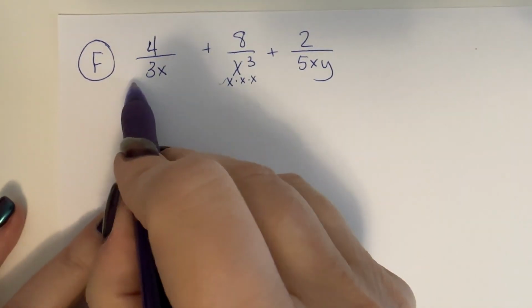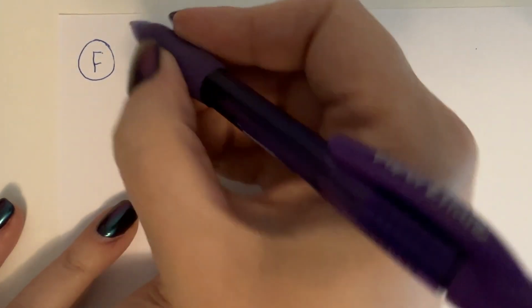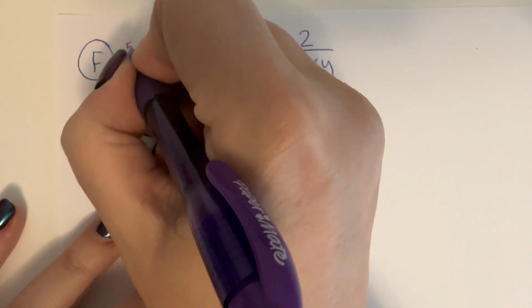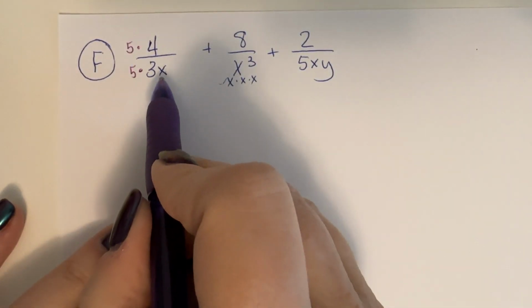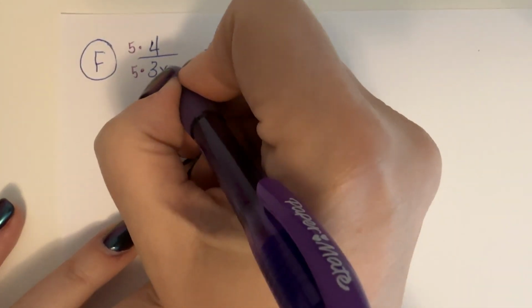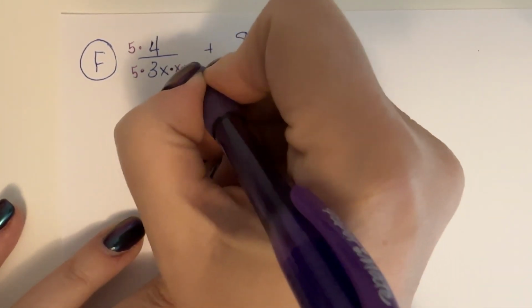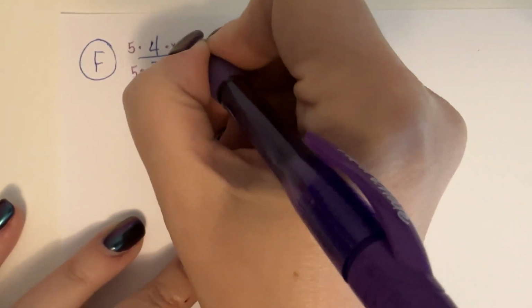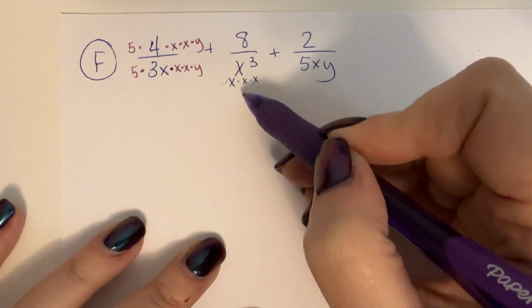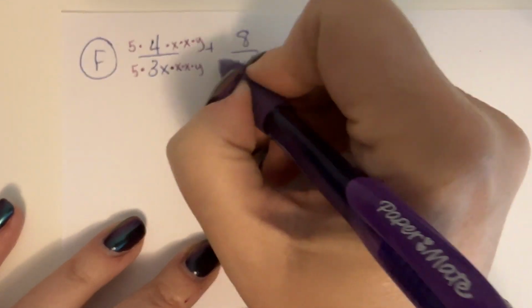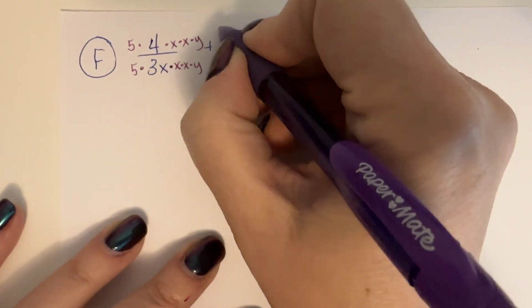So let's talk about what this one is missing. This one does not have a 5 in it. This one also needs 2 more x's, so it'll match up with the x cubed, and it needs a y. Okay, this one over here doesn't have a 5 or a 3, so I'm just going to call it 15 to save a little space.